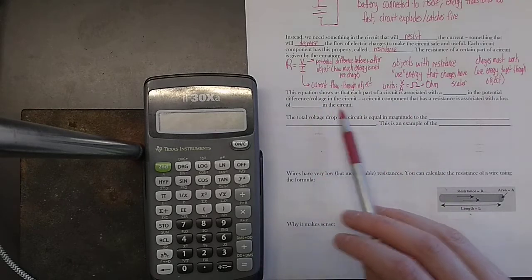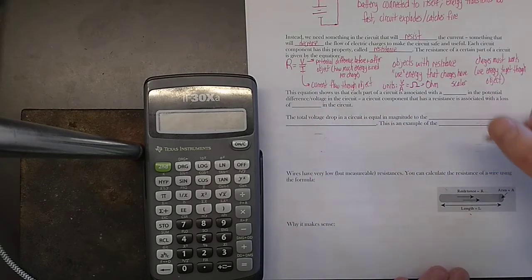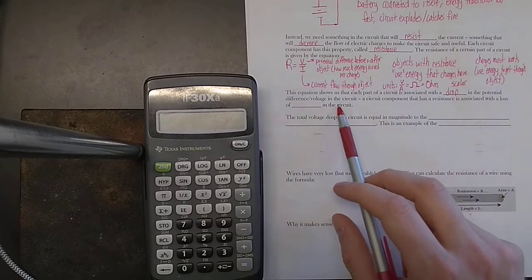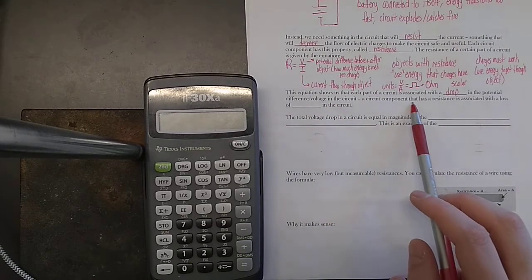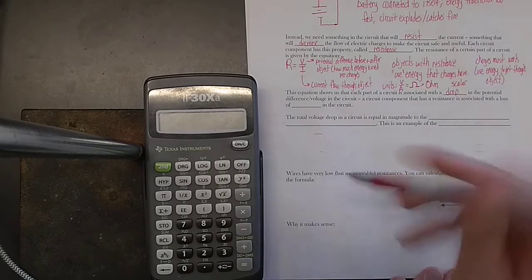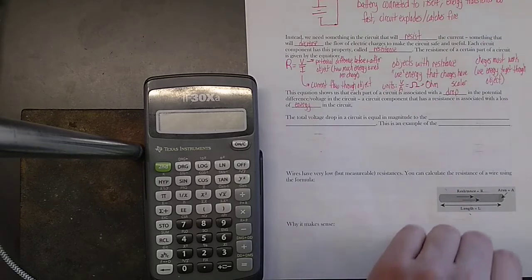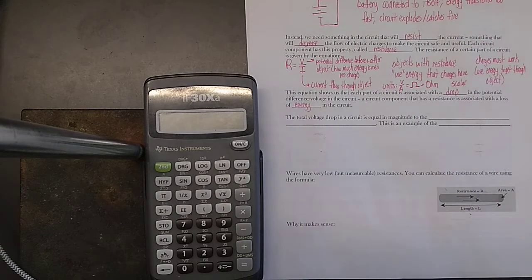So what we see from this is that each part of a circuit is associated with a drop in potential difference or voltage in the circuit. Any circuit component that has a resistance is associated with a loss of energy. Because remember, if the voltage is decreasing, that means that each charge that passes through that part of the circuit is giving up some of its energy. Okay, remember, voltage is not the same thing as energy, but it's very, very similar.